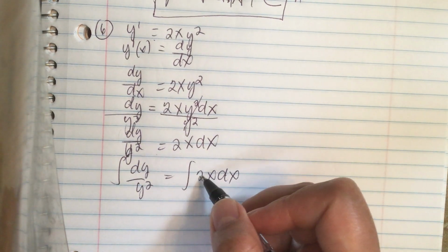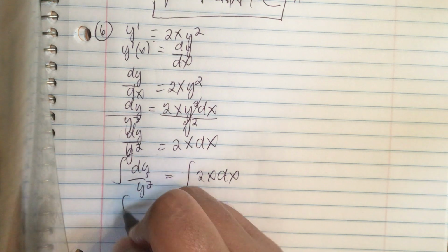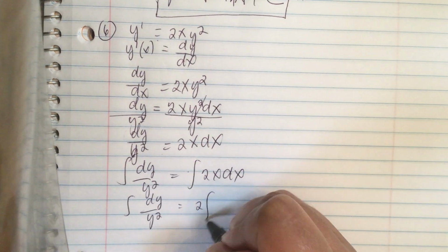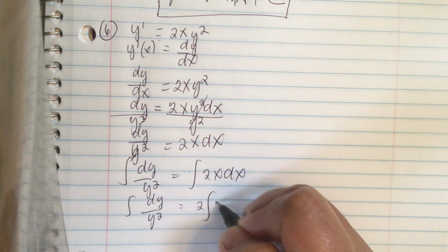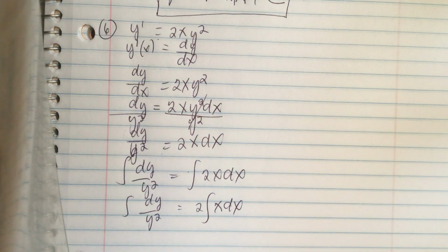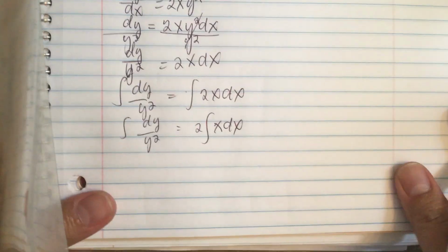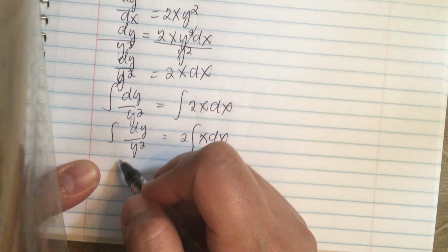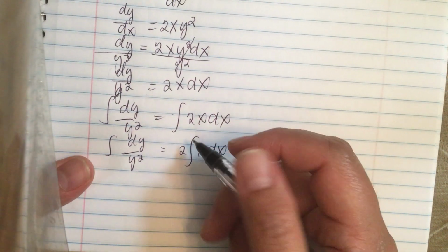So now we can put this 2 on this side. So we integrate them separately.